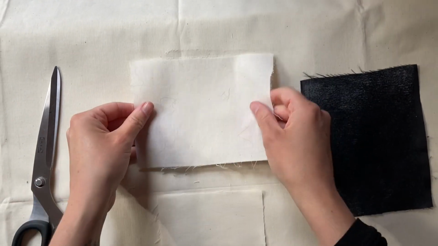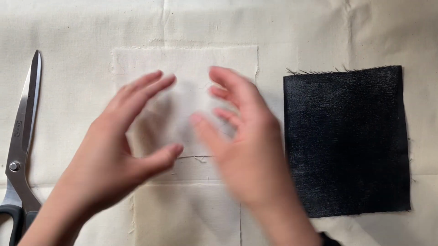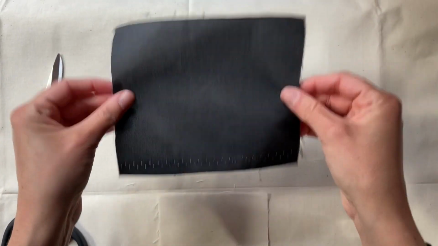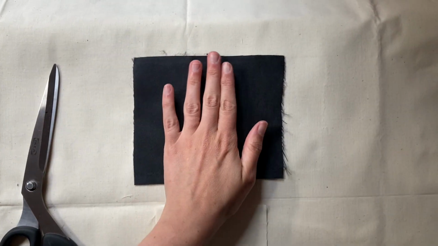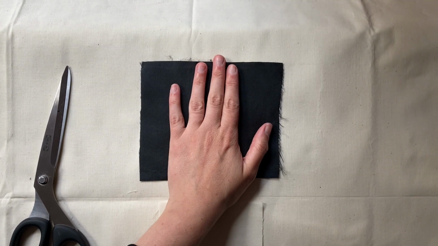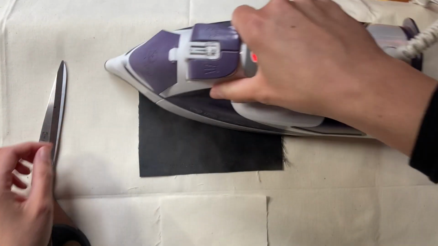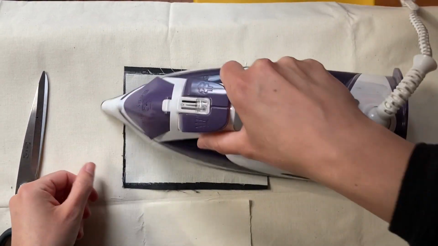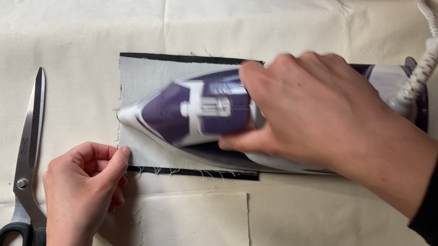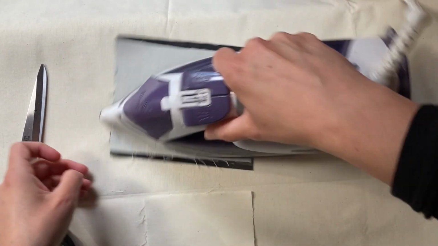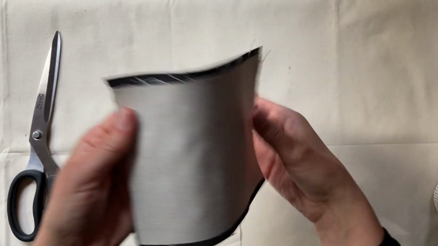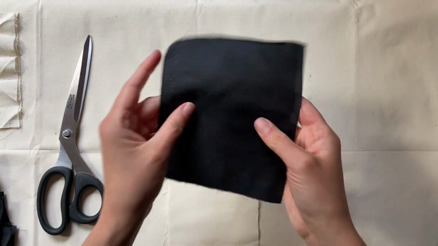So what you're going to do next is you're going to have your sticky residue on this particular fabric facing you, and then on your contrast fabric you're going to have that facing down. So you're going to stick your two sticky sides together and then just iron on top. So you can see that a bit better. So now that those two are stuck together, you can then start to cut out and create shapes.